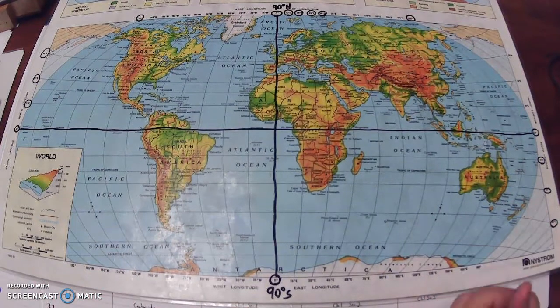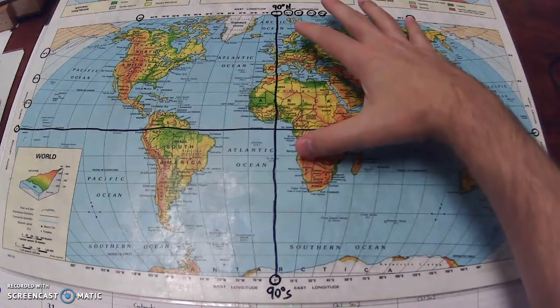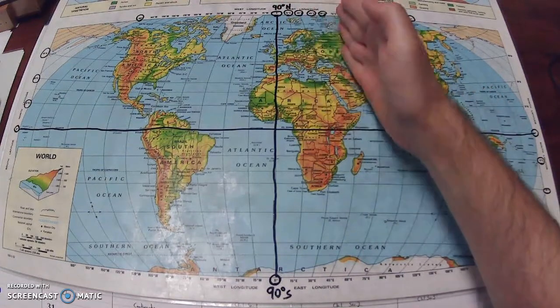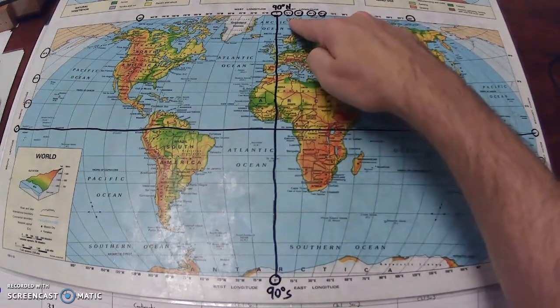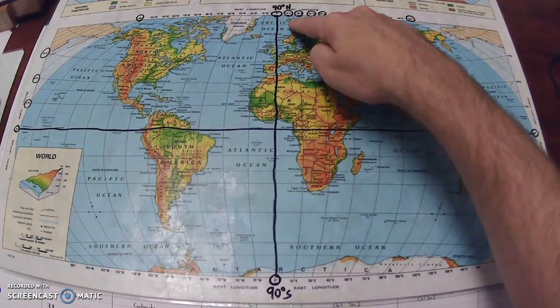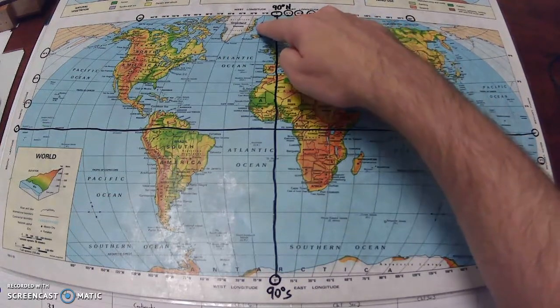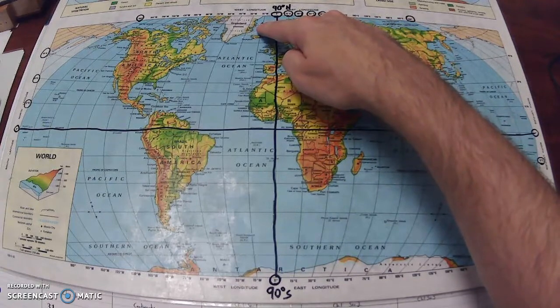Now, like what you saw with latitude, the numbers are going to be the same on each side. So the first line that this map has is 15 degrees east. That means the first line on the other side has to be 15 degrees west.